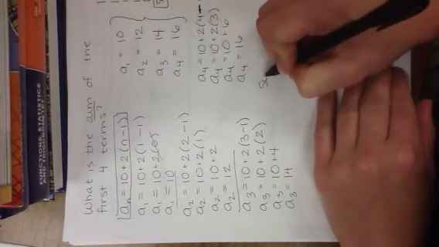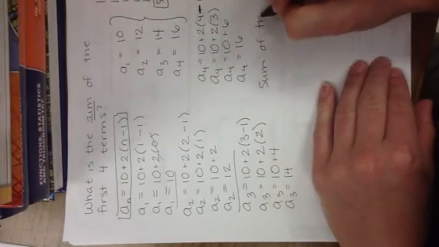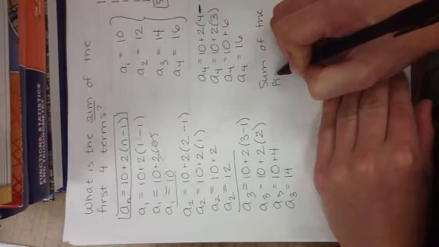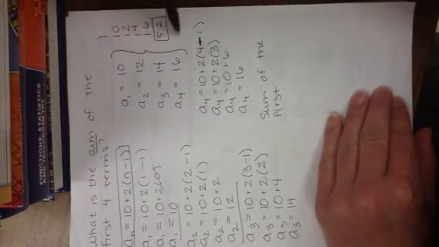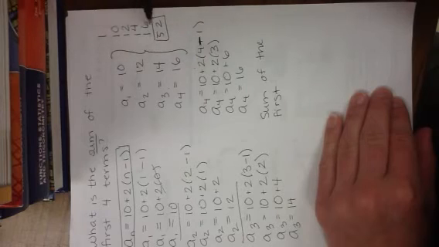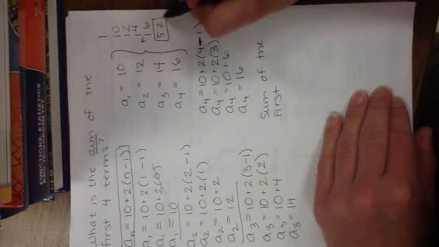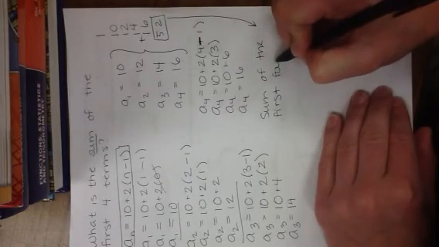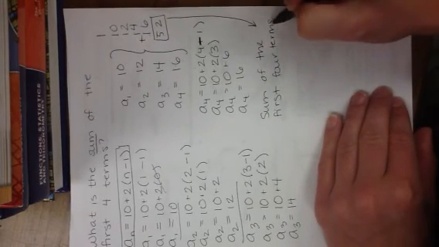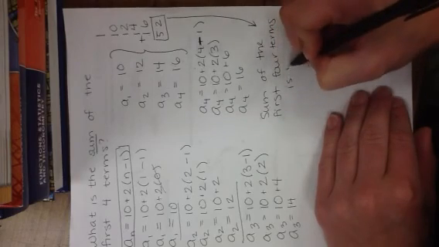So the sum of the first, sorry, you didn't realize you couldn't see that. Over here I just added my first four terms together and I got 52. Just rewriting my answer. The sum of the first four terms is 52.